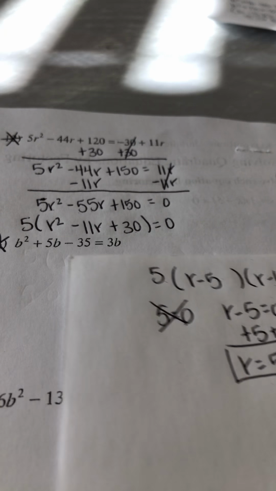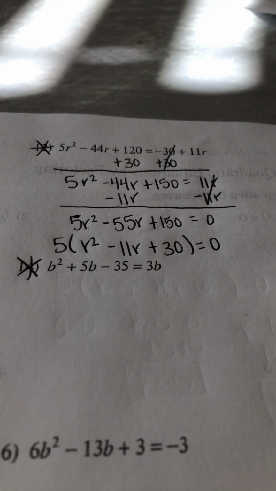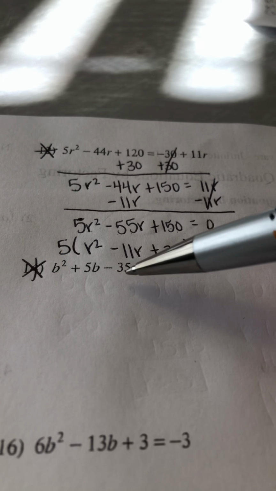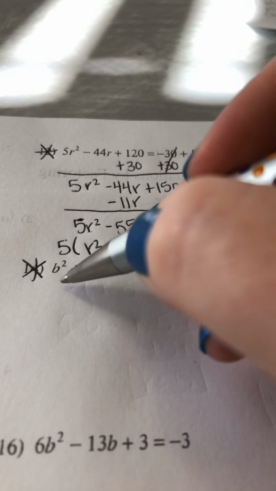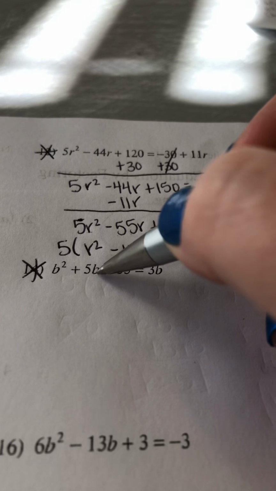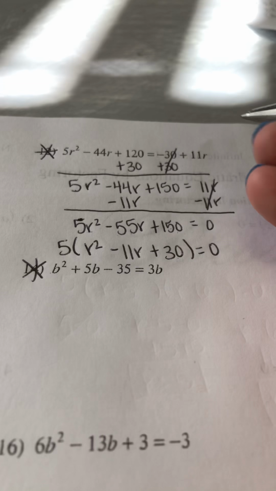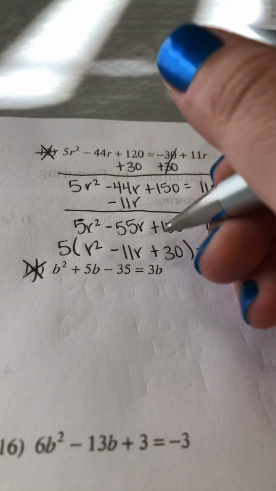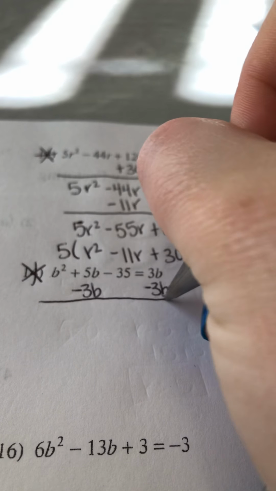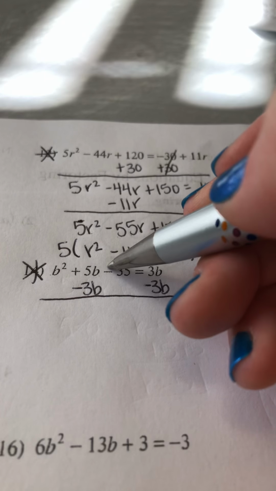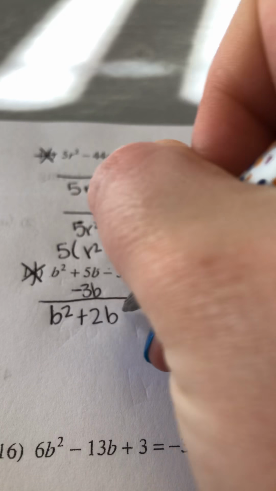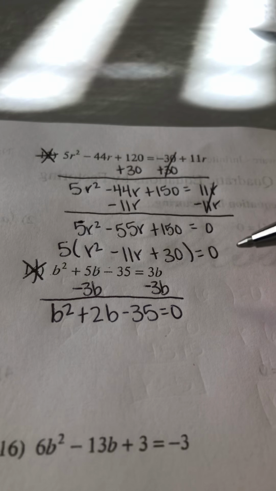Okay, so now I'm going to skip on down. I'm going to do number 14. Okay, number 14, again, I need a trinomial set equal to 0. Well, I'm not going to move these terms over to be with 3b. I'm going to move 3b over to be with my like term 5b, to keep my leading term positive. In order to do so, I'm going to subtract 3b from my like term, positive 5b. b squared plus 2b minus 35 equals 0.